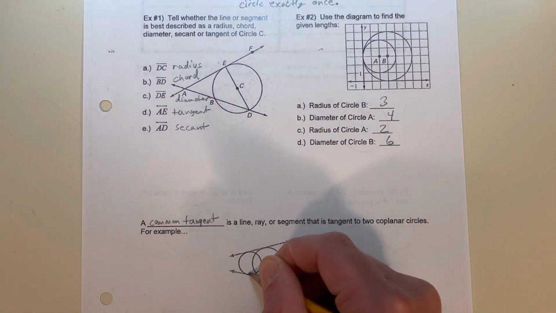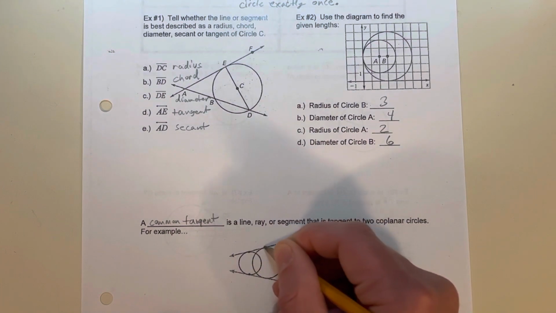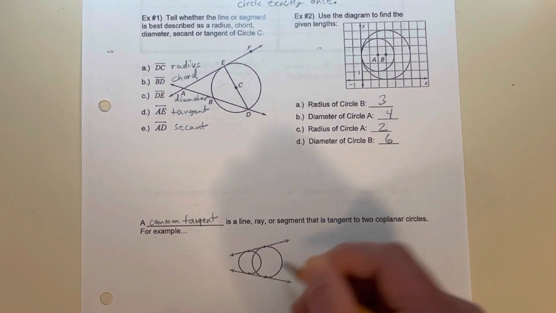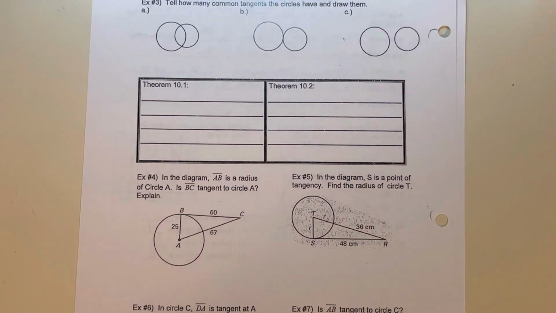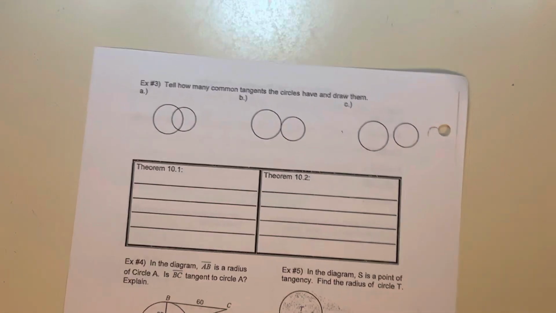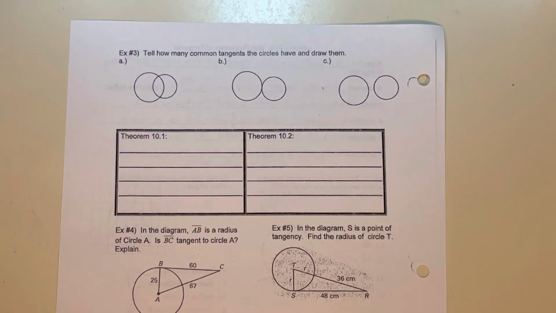So yeah, keep in mind tangents, they're hitting at just one precise point. All right, lots of vocabulary. Let's flip it over. Example 3, I like this example. I'm not sure how useful it is in this life that we live, but example 3, I think it's fun. Tell how many common tangents the circles have and draw them. So I like this problem. I'm going to grab a straight edge though to make it a little bit easier.